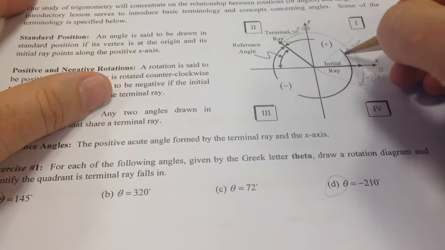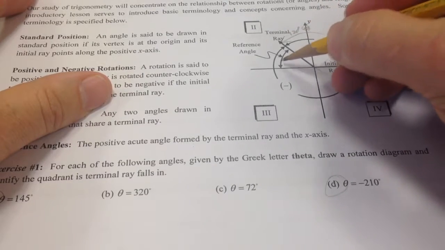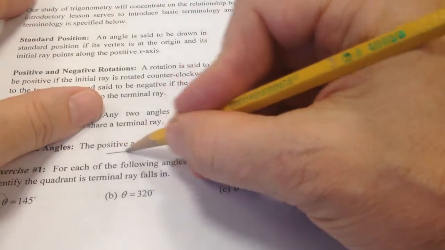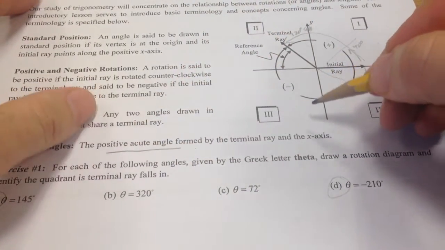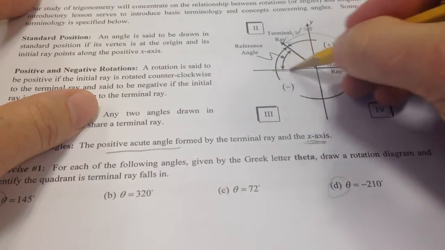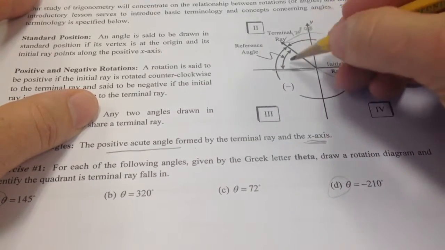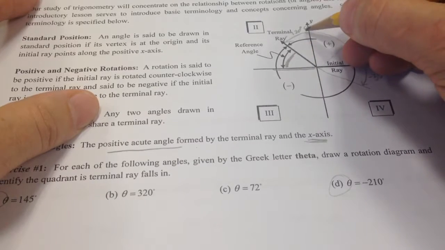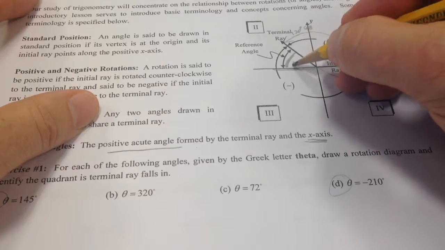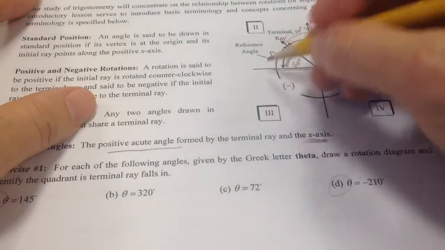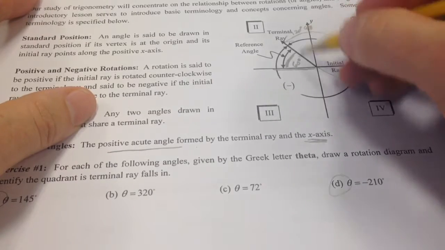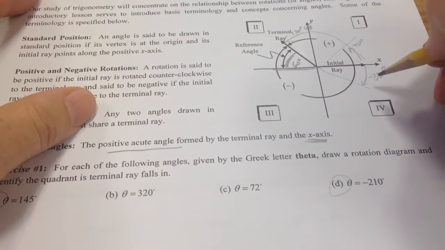But if that's 120 degrees here, the reference angle is the distance to the positive acute angle, so it's got to be positive, it's got to be acute, formed by the terminal ray and the x-axis, so in either direction. So my x-axis is here, so I got 90 to here and an extra 30, that's going to be 60 left over. So my reference angle there is 60 degrees, if that's 120. If it was 121, then it would be 59. So those are some of the basic ideas.